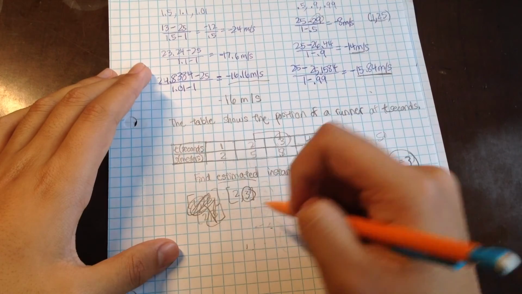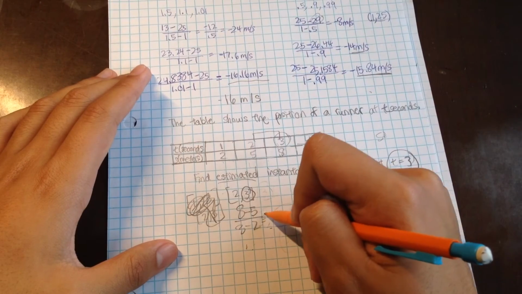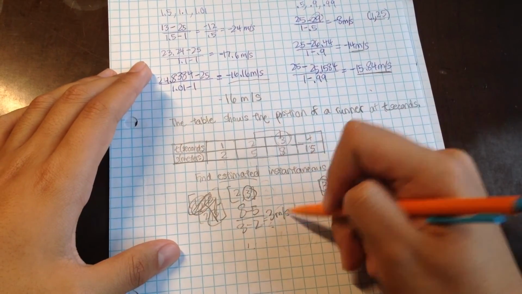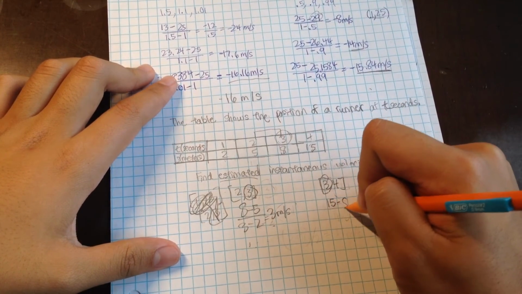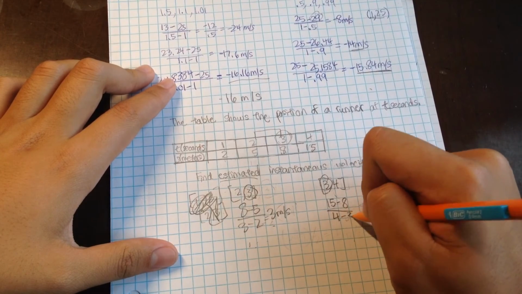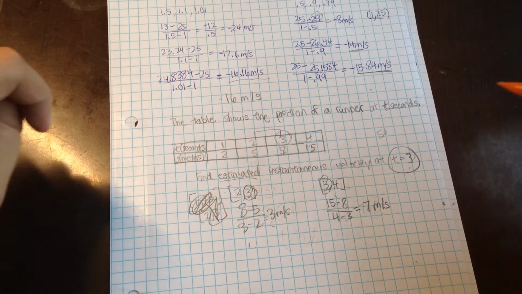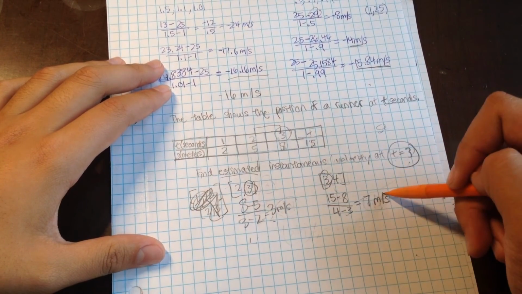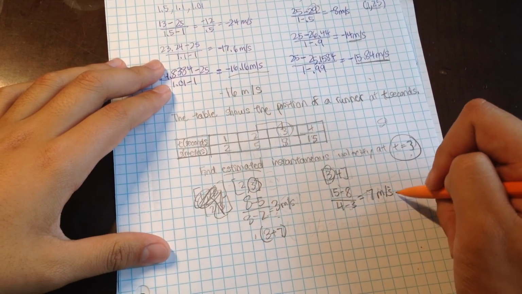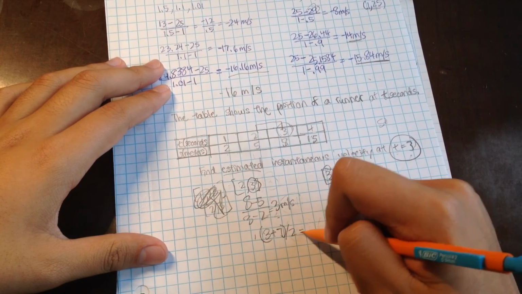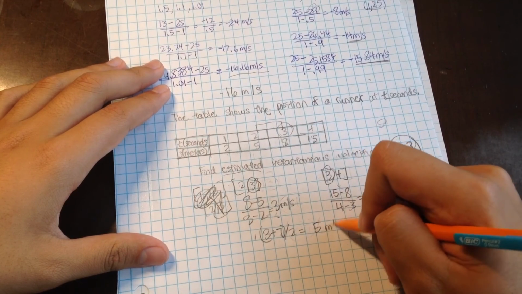So for 2 to 3, we have 8 minus 5 over 3 minus 2, which gives us the average velocity of 3 meters per second. While for this interval, we are calculating 15 minus 8 over 4 minus 3, which gives us the average velocity of 7 meters per second. After we found that, we then find the mean between these two values, which I hope you guys know the equation for: add these two together and divide by 2, which gives us the instantaneous velocity of 5 meters per second.